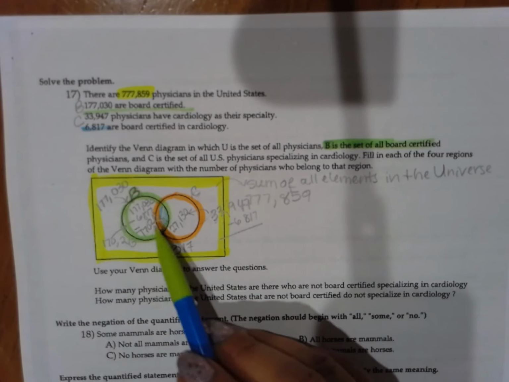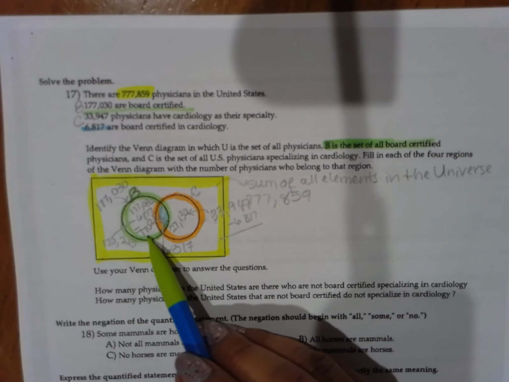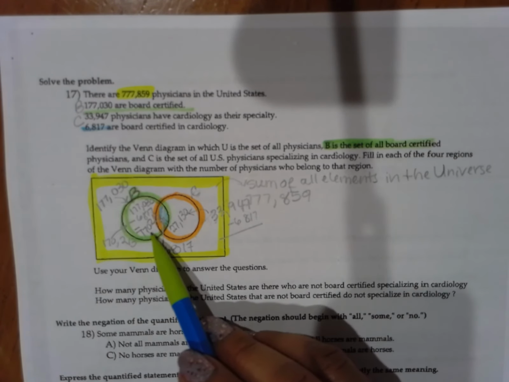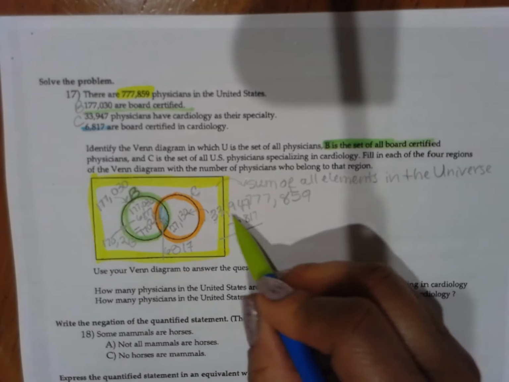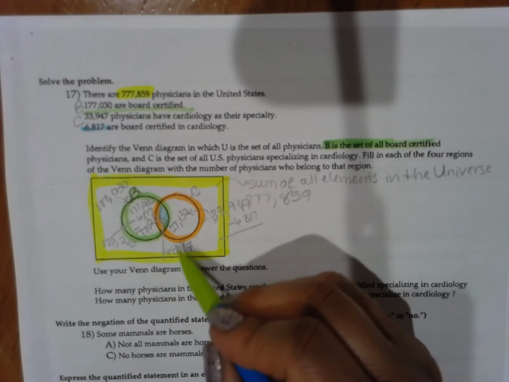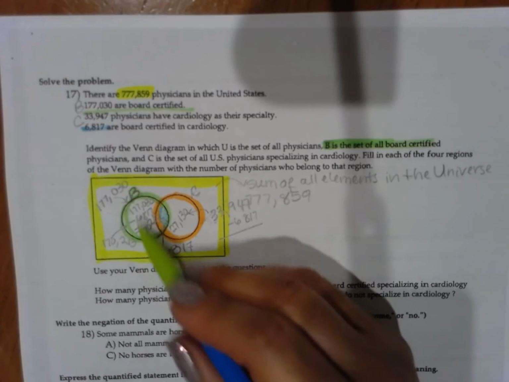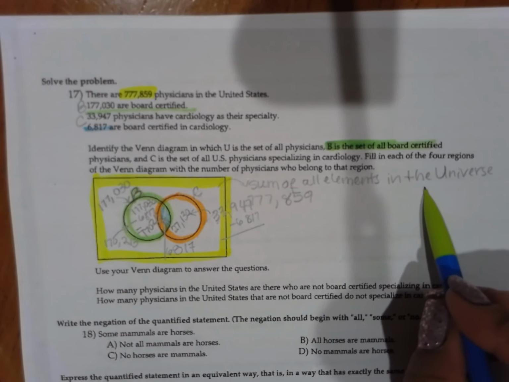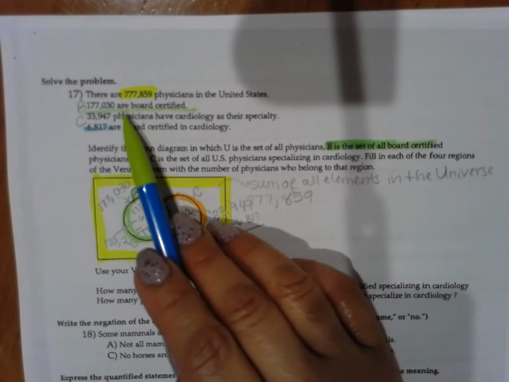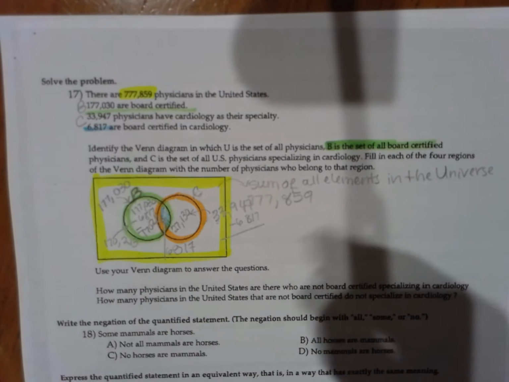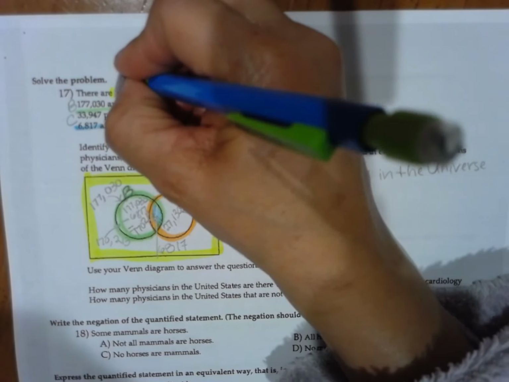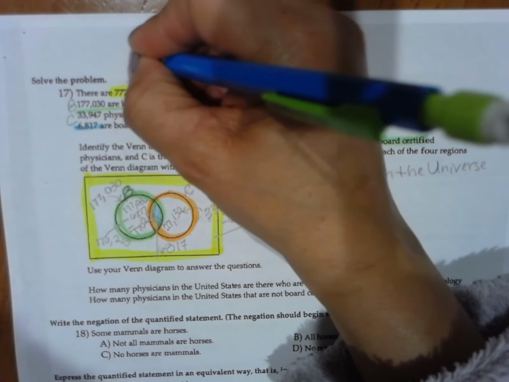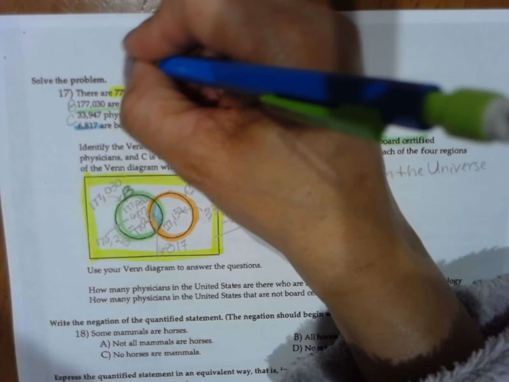But then if we add everything up, the 170,213 plus the 27,130 plus the intersection, all of that does not add up to the universe that was given as 777,859. This right here is your universe, the sum of the universe.